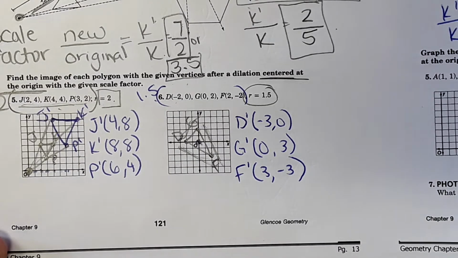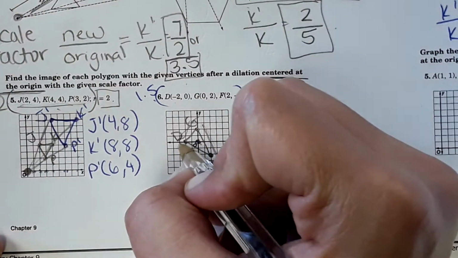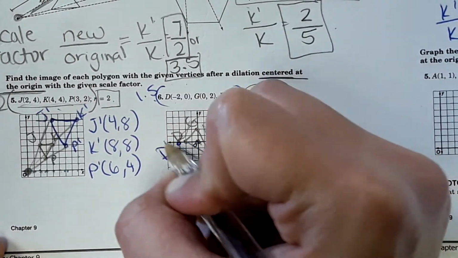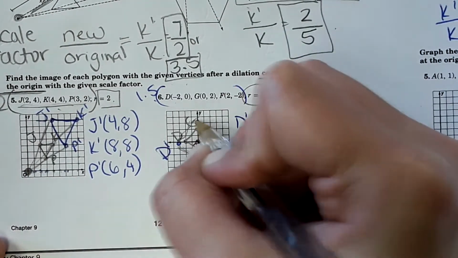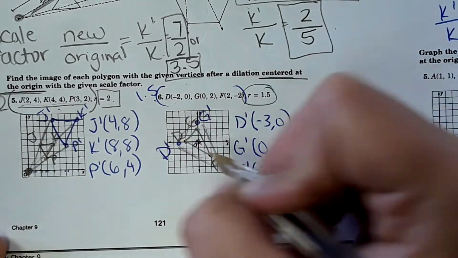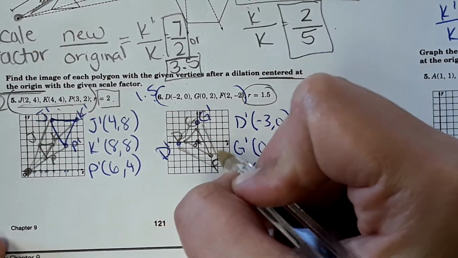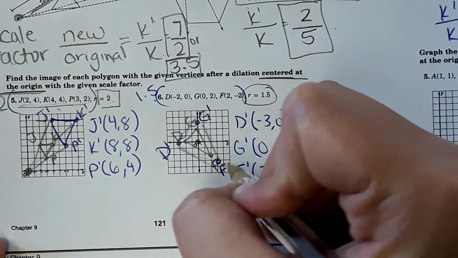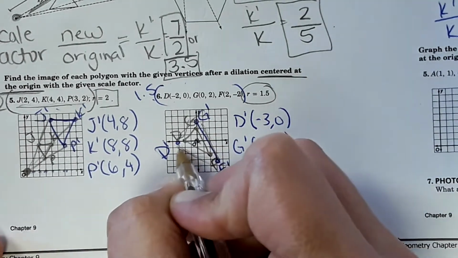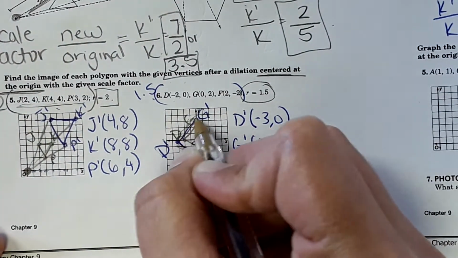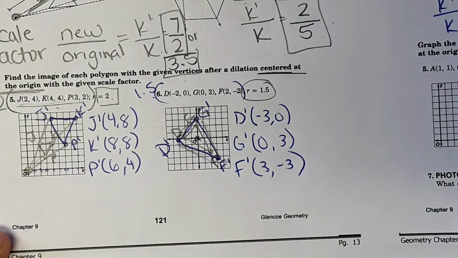There's the new points. And there's a new shape.